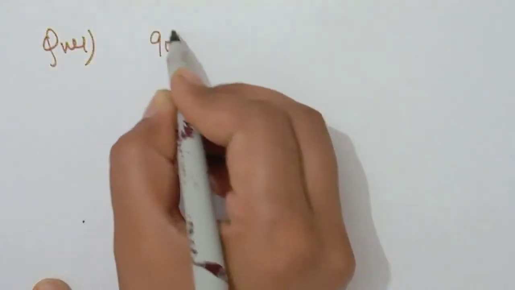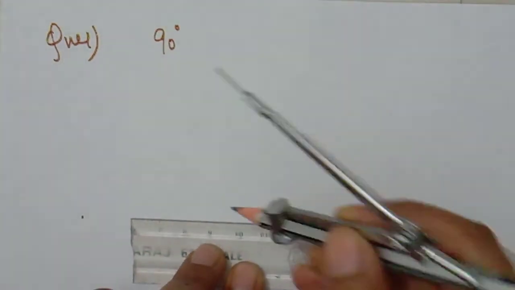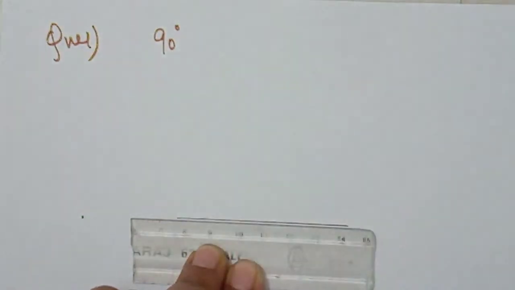First question of your exercise 11.1 is that we have to draw a 90-degree angle. So first of all, we know that for the 90-degree angle we have to draw a line segment first, and then we will draw an arc. So students, first of all, I will take a line segment.